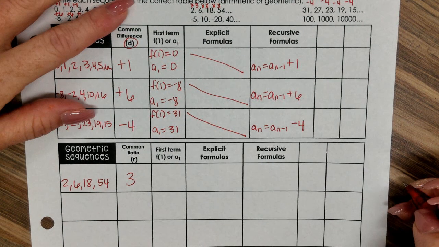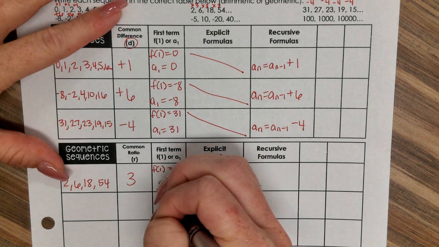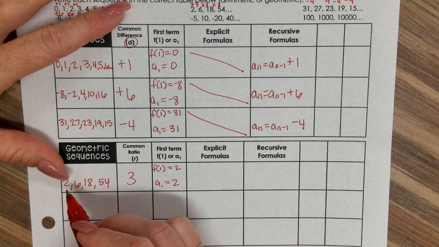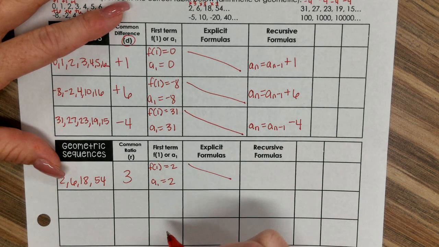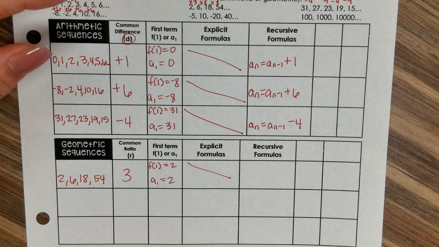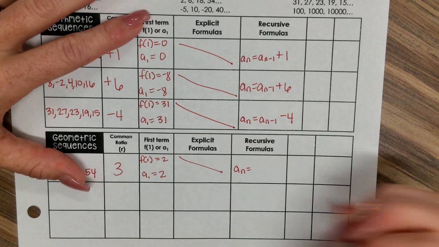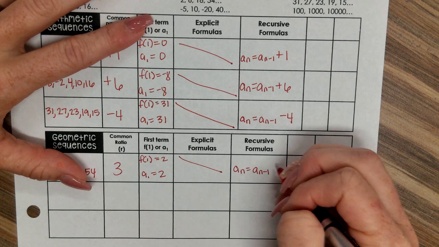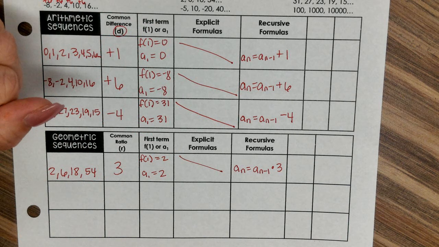What is the first term? F of 1 is equal to 2, or A sub 1 is equal to 2, because 2 is the first term. Yes? We don't need an explicit formula. For the recursive formula, it's going to be written the same way. To find your term, take your previous term and multiply by 3. And that's it.